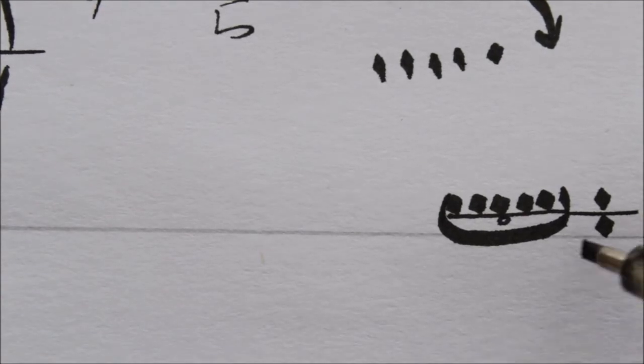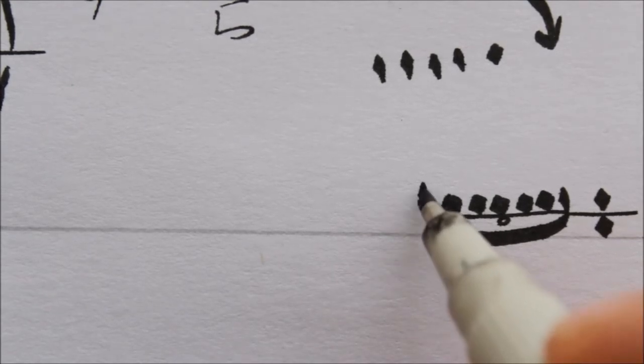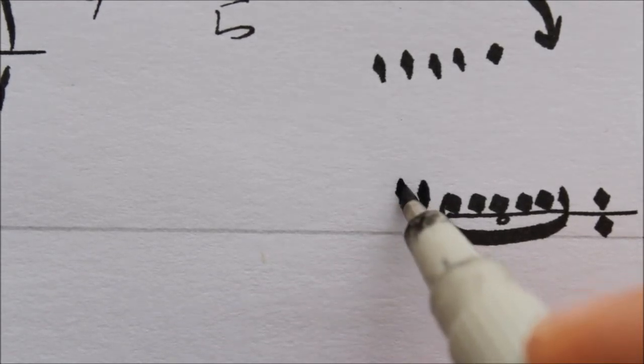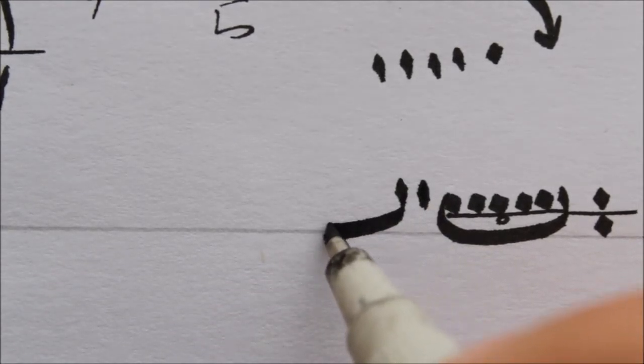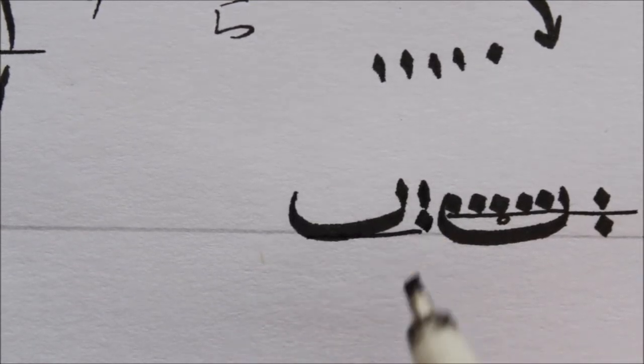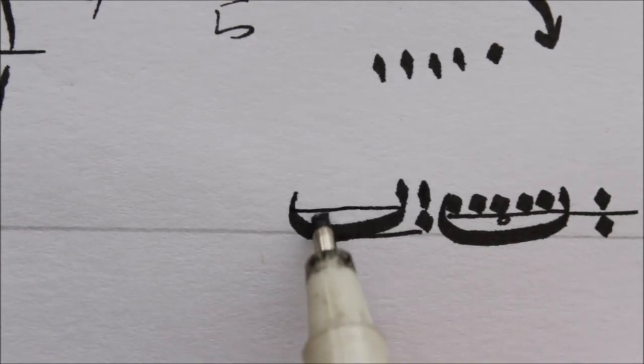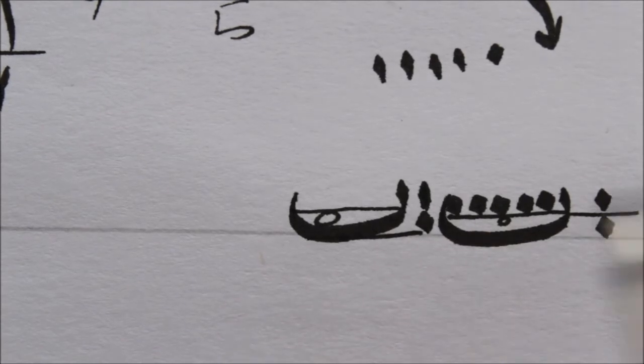When you write the ba, as we can see, when we added the dots, the one down here is to show us that we need some space to curve. We need some space to curve downward. And this curvature should be quite clear if we added a line in the middle like we did here.